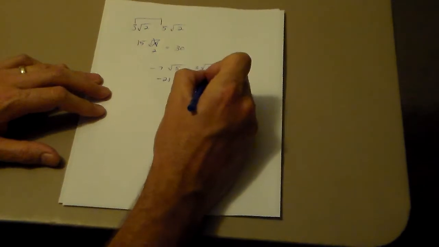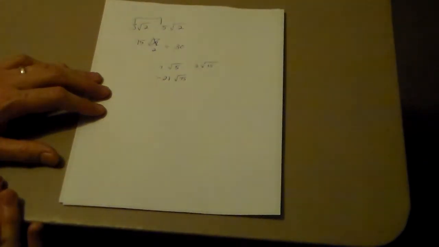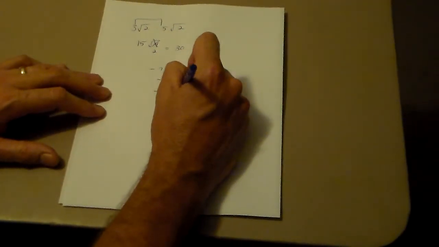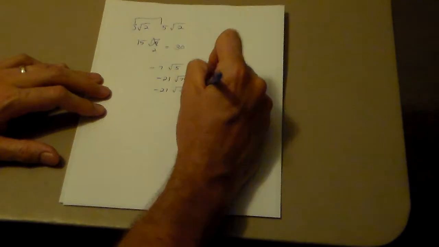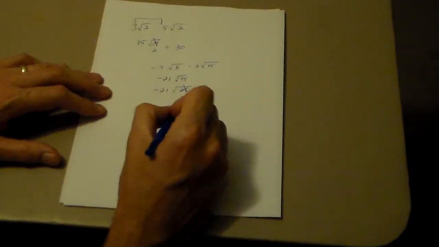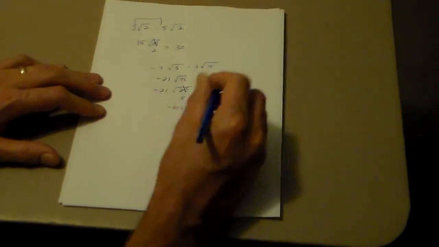Root 5 times 15 is root 75. Now we know we have more work to do. So it's negative 21, and then we make that root 25, root 3. Root 25 is 5. Negative 21 times 5 is negative 105, root 3. That's all there is to it.